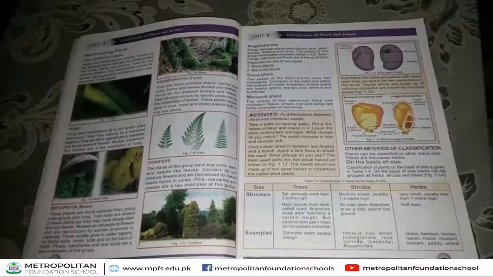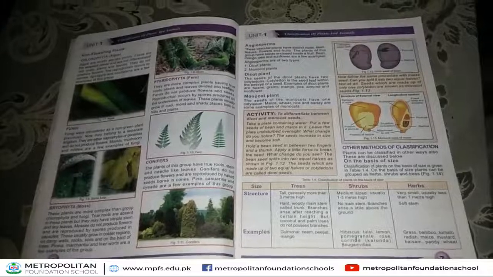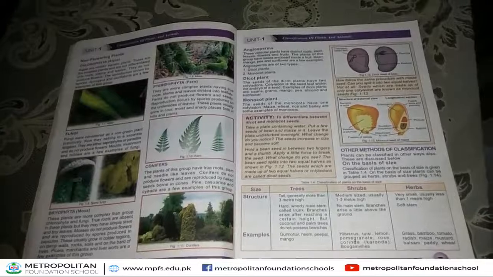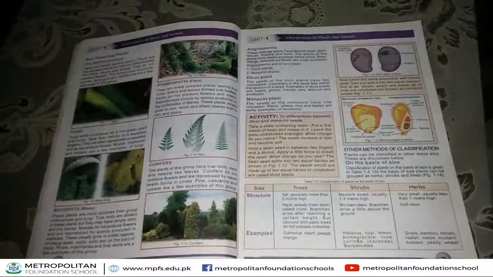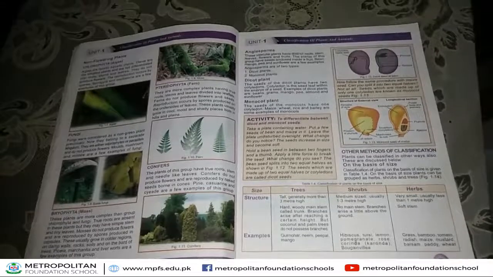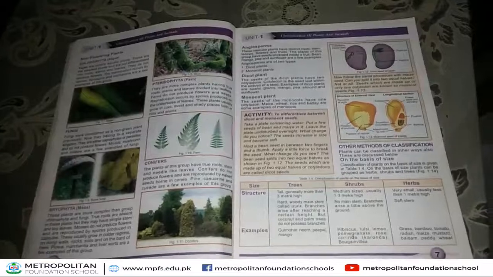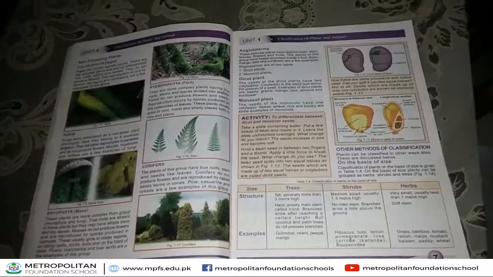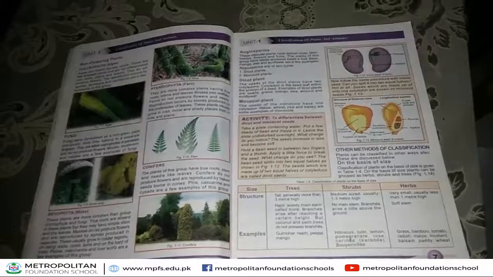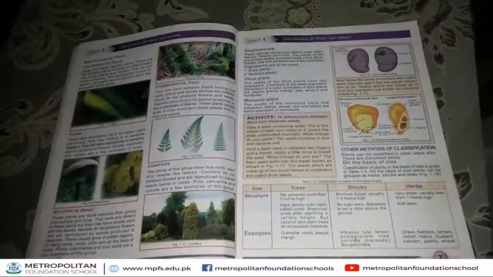Monocot plant: the seed of the monocot plant has one cotyledon. That's why mono means one, cot means cotyledon. The seed of monocot has one cotyledon. That's why they are called monocot plants. Examples of monocot plants: maize, wheat, rice, barley.